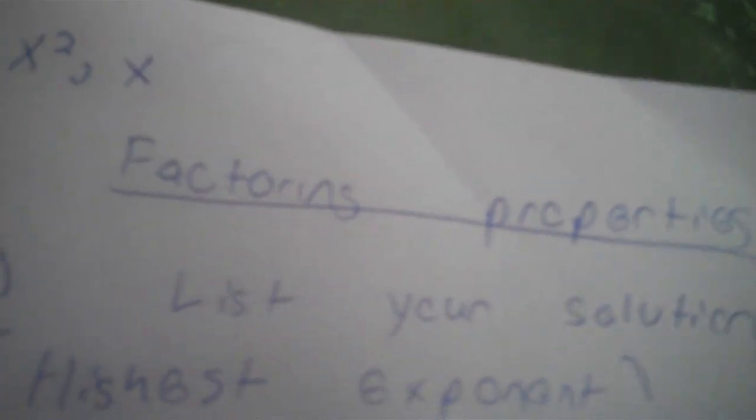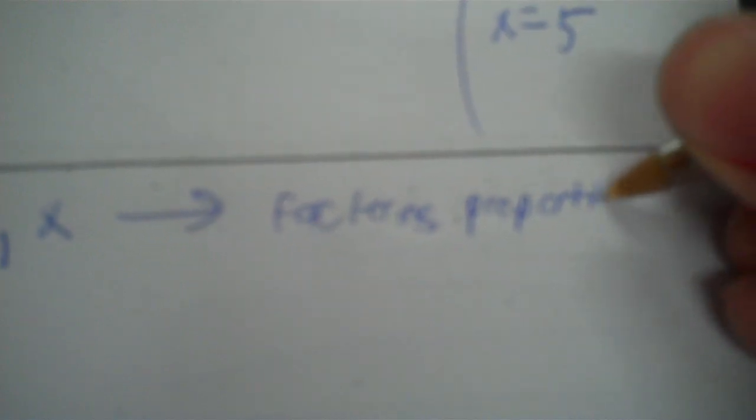Okay. X second only is very similar. You just have to square root because the x will be to the second power. Okay. 5x to the second power minus 2x minus 7 equals 0. So we have x to the second. Not only that, we have x. So we're back to x second x. Factoring properties. List your solution set. Here I'll write the name of the properties I'm using, the name of the rules. So there's 2 answers because the x second's your highest.